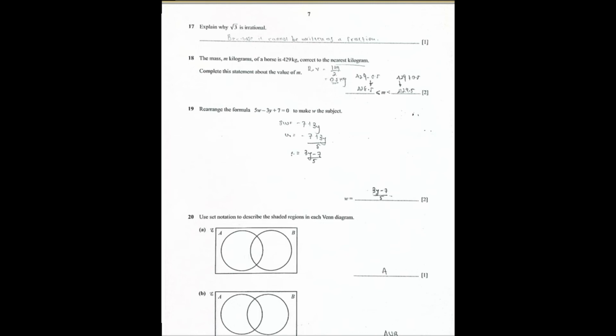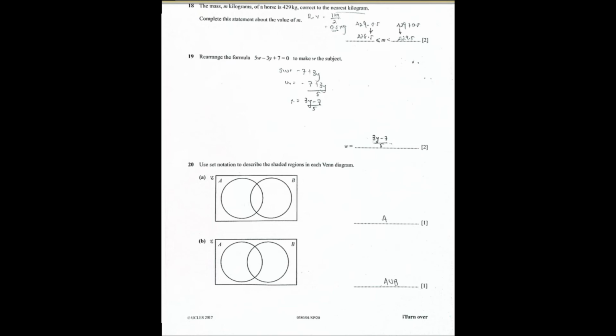Question 19. Rearrange the formula 5w minus 3y plus 7 is equal to 0 to make w the subject. Simply move your 5w to the left hand side and the others to the right hand side and make w the subject of this equation. But the w that I have gotten here is minus 7 plus 3y over 5, but I always prefer to put my answers as a positive value in the end. Therefore, I made a slight change to my equation. I moved 3y to the left hand side and my minus 7 to the right hand side. That gives you 3y minus 7 over 5.